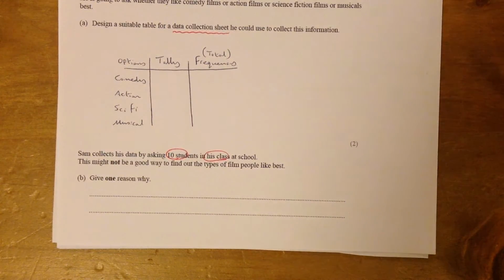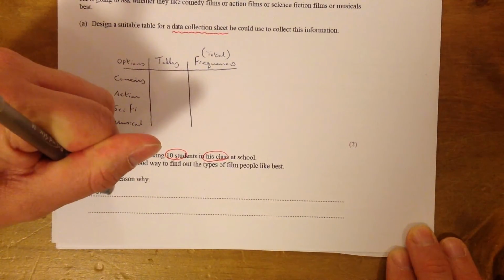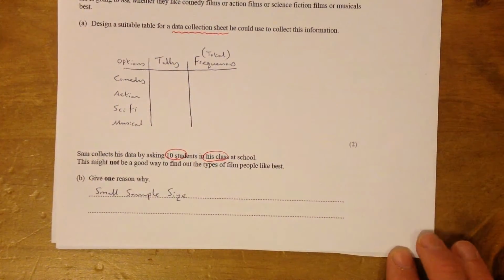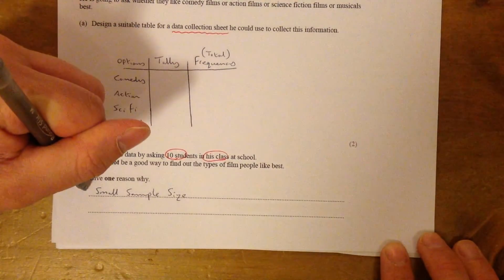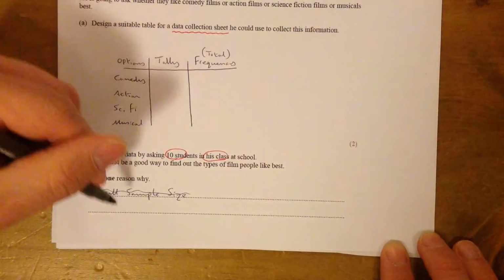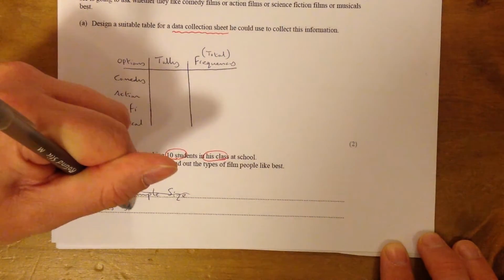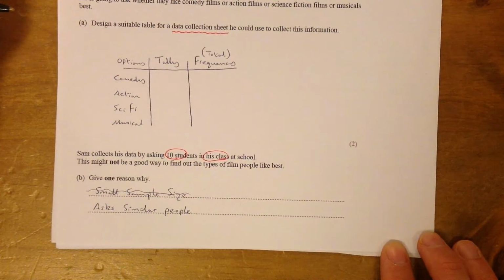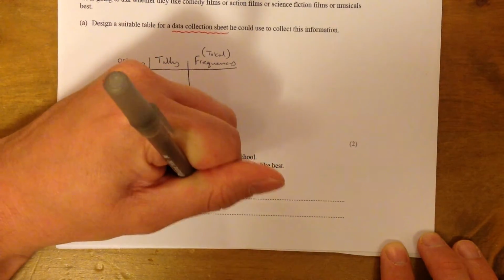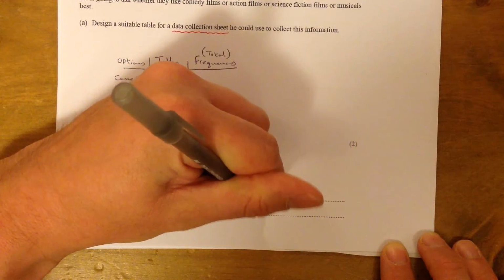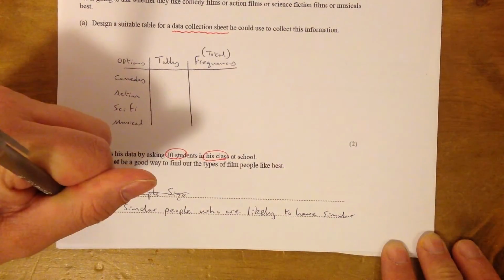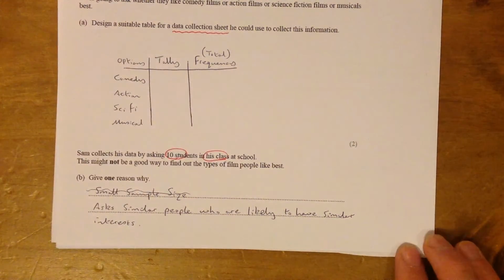There's 2 possibilities here. I think one of the answers would be that he's only asked a very small sample. So we could say small sample size, and that could be a completely valid reason because you want to ask more people to get a better opinion, a better spread of answers. Or, and remember we're only giving one reason, so let's pretend we didn't give that one. We could say he asks similar people because they're all from his class. So not only are they all probably the same age, but they probably also share similar interests. So he asks similar people who are likely to have similar interests. And if you wanted to be really fancy, you could go on and say that's likely to lead to bias, I suppose.